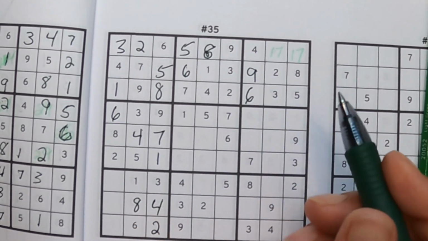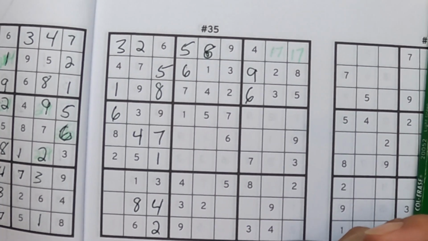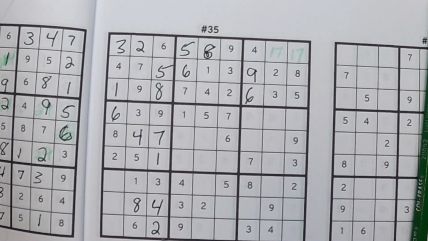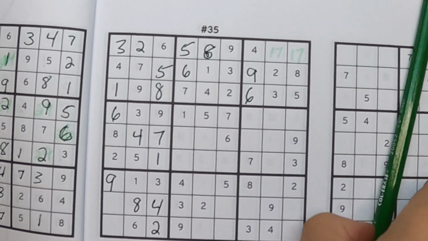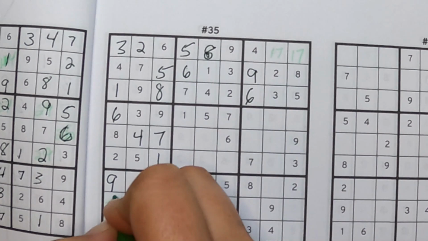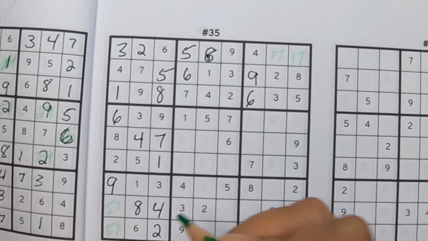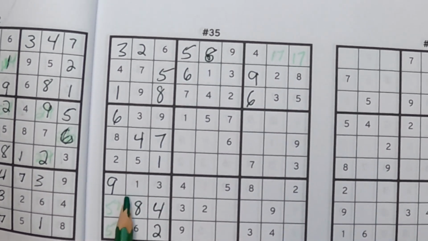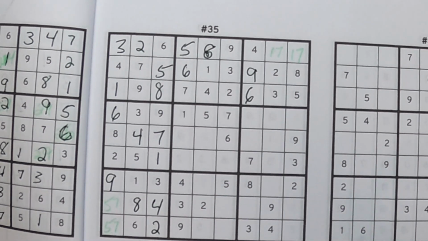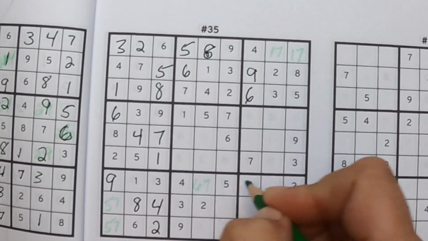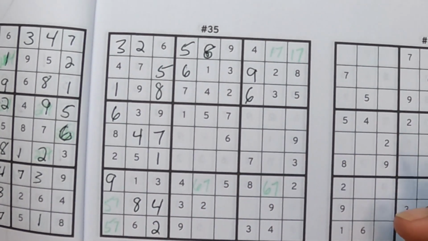For this box now, we're missing 5, 7, and 9. We've got 9s covering these 2 rows, so our 9 has to be here. I don't see any other help, so 5, 7, 5, 7. For this row, we're missing 6 and 7. And I don't see any help, so 6, 7, 6, 7.